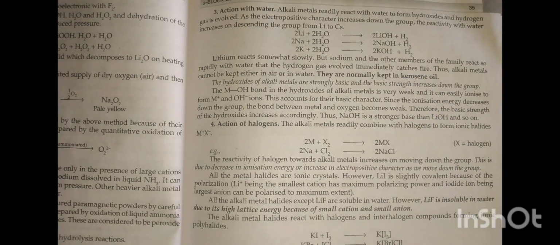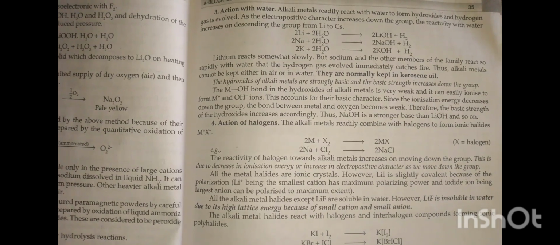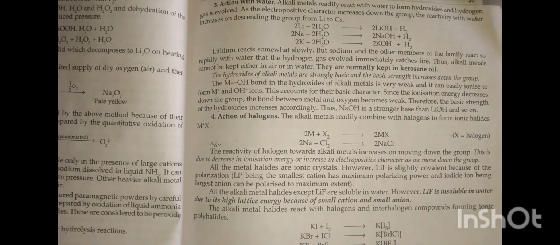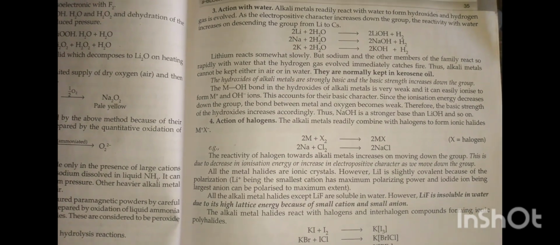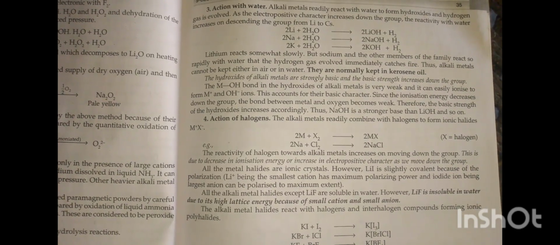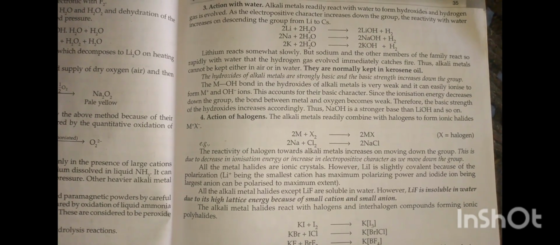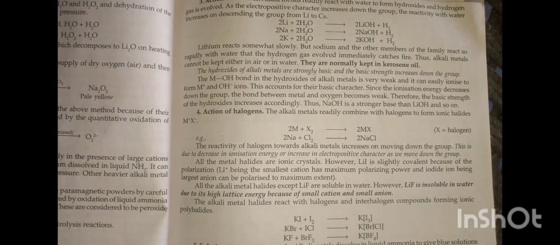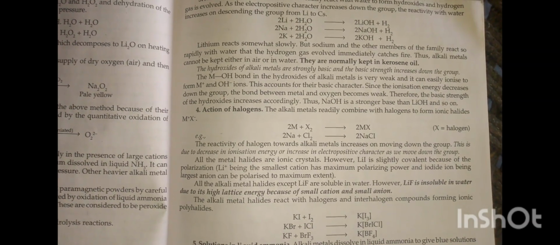The next is reaction with water. Alkali metals readily react with water to form hydroxide and hydrogen gas is evolved. As the electropositive character increases down the group, the reactivity with water increases on descending the group from lithium to cesium. The hydroxides of alkali metals are strongly basic and the basic strength increases down the group.